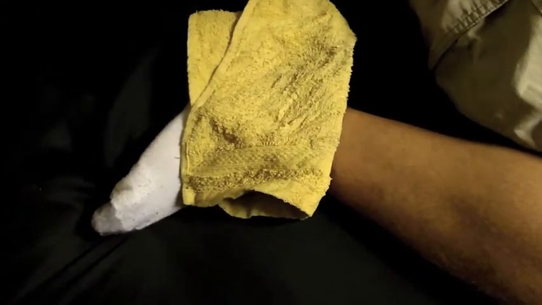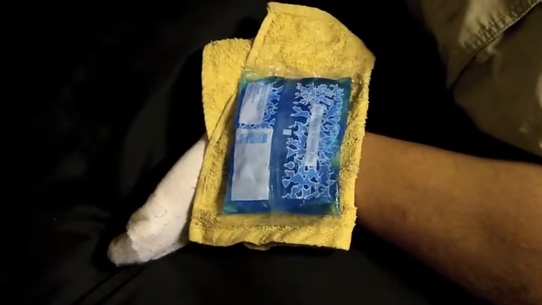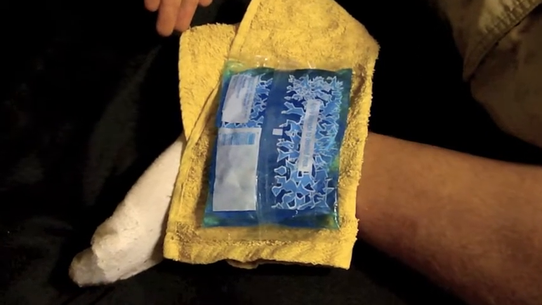Do not apply ice directly to the skin. Instead, put a towel or cloth under the ice. Also, apply ice to the injured ankle for 20 minutes at a time with at least an hour between icing sessions. These precautions help prevent frostbite.